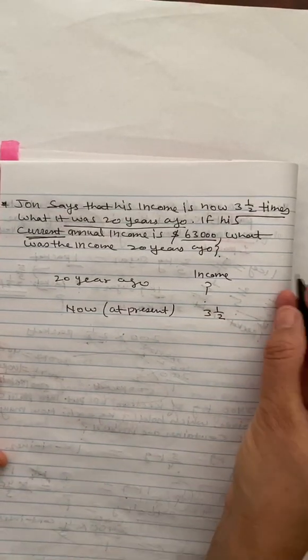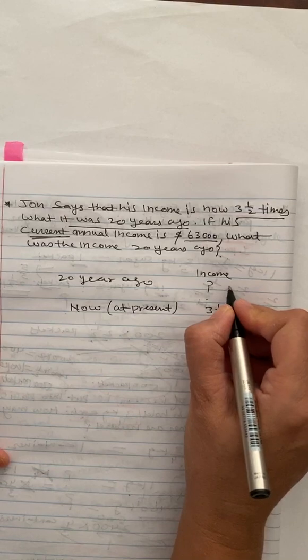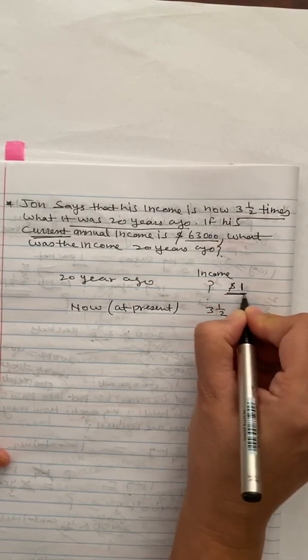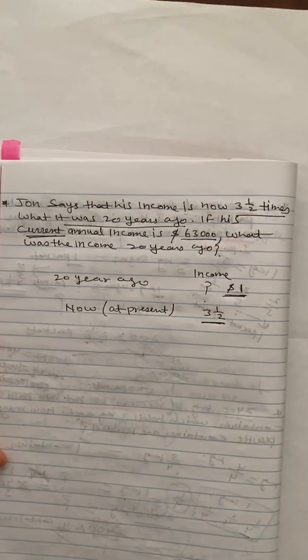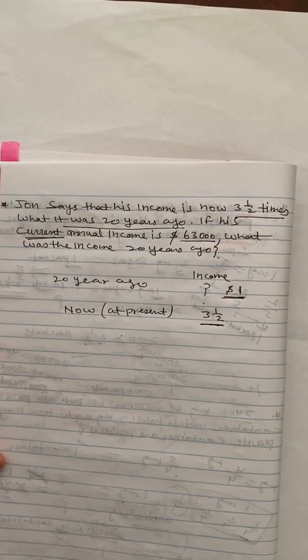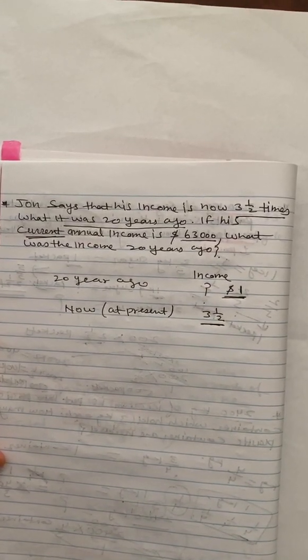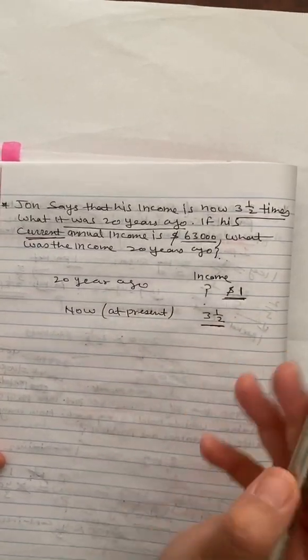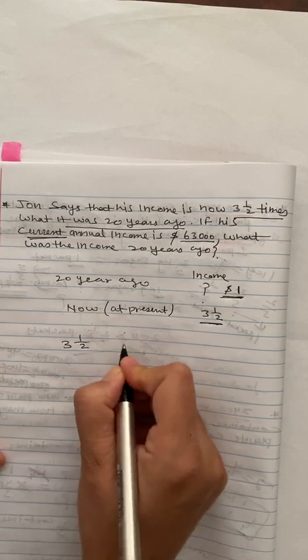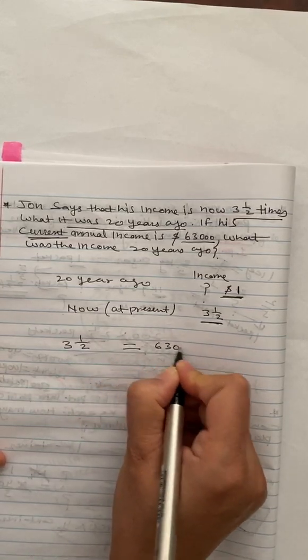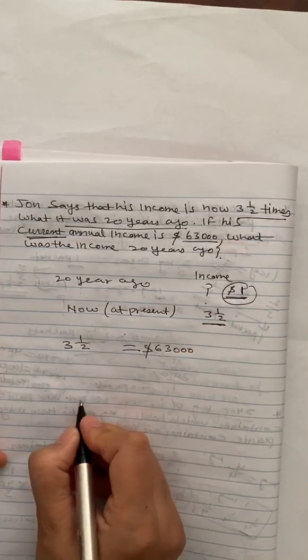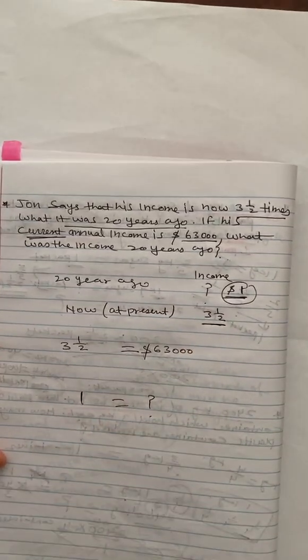So let's say that at that time it was $1, which means now it is $3.5. What is the other information given? It is also given that his current annual income is $63,000. So 3.5 is equal to $63,000. And what we need to find out is how much is $1.